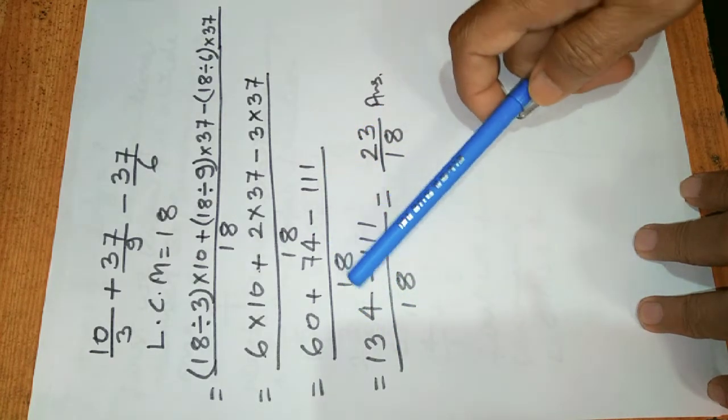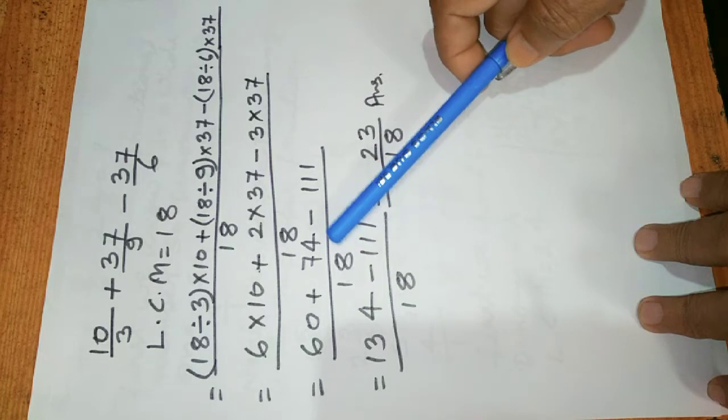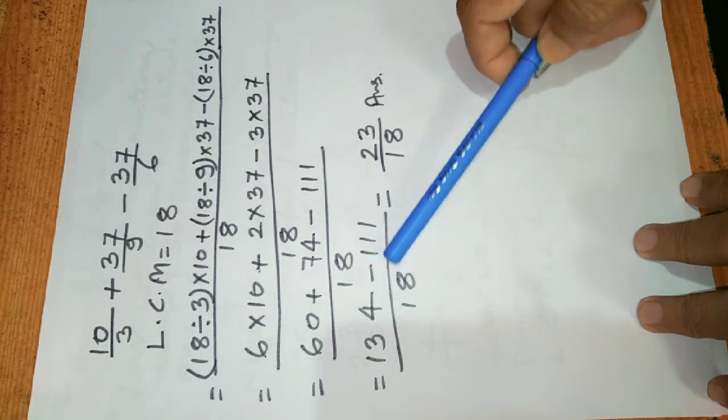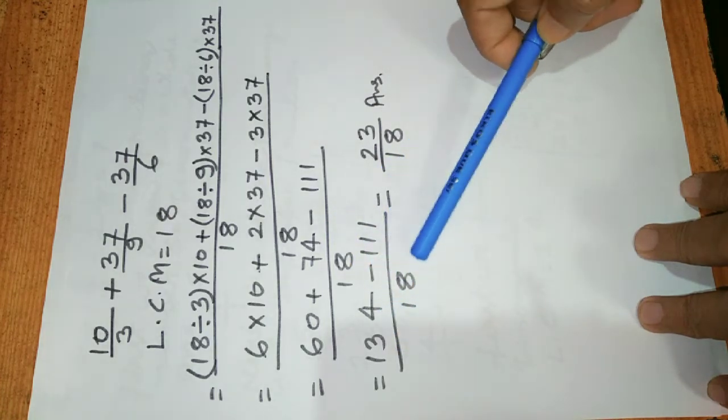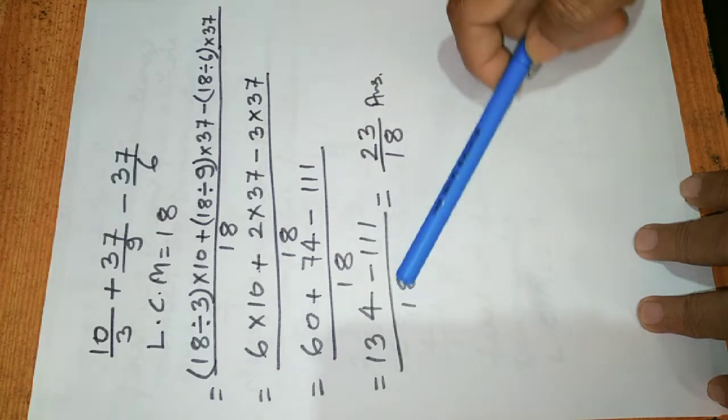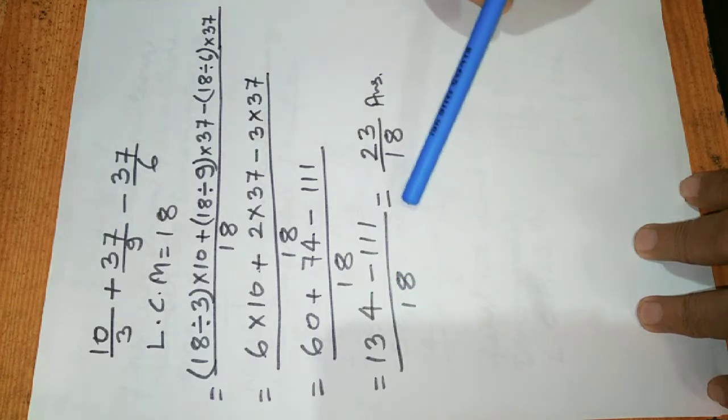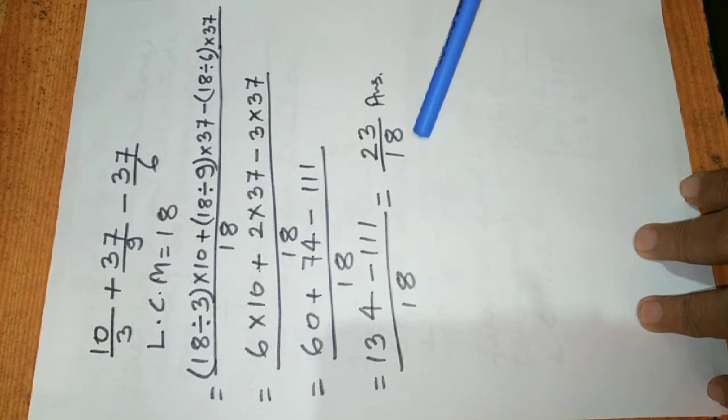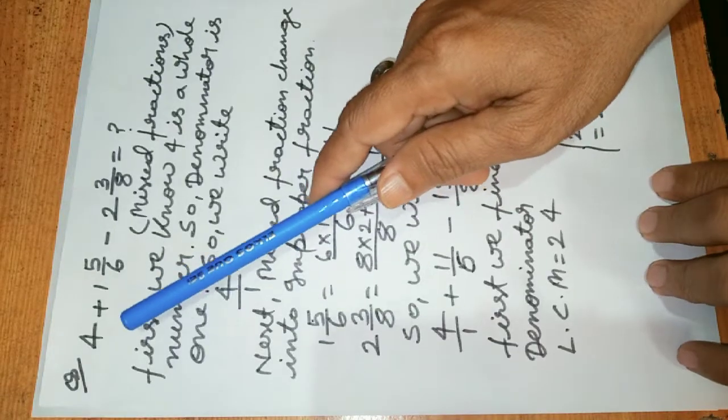Here add 60 plus 74, so 134 minus 111 by 18 is equal to 23 by 18.